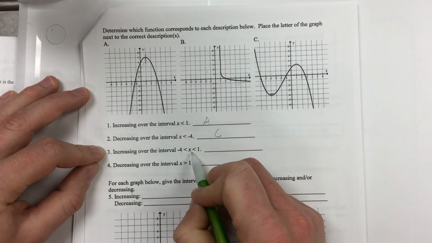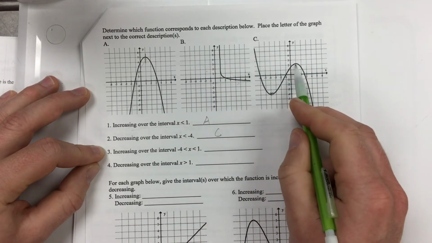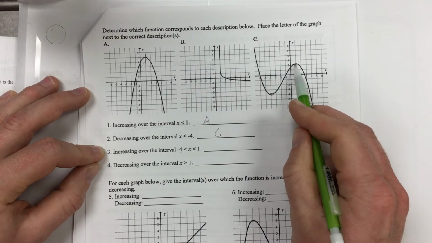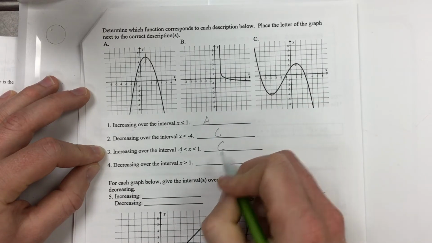And then from -4 to 1, well, -4 to 1 is right here in that same one. It says that it's increasing. So that is C again.